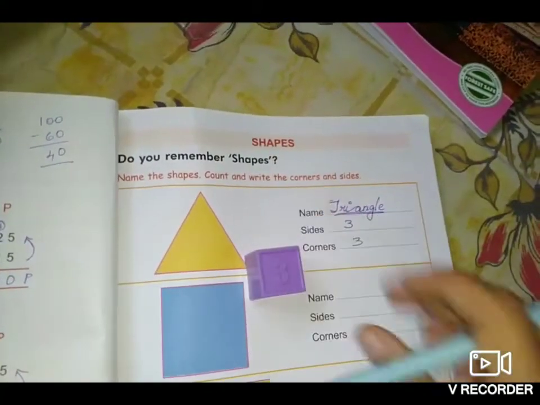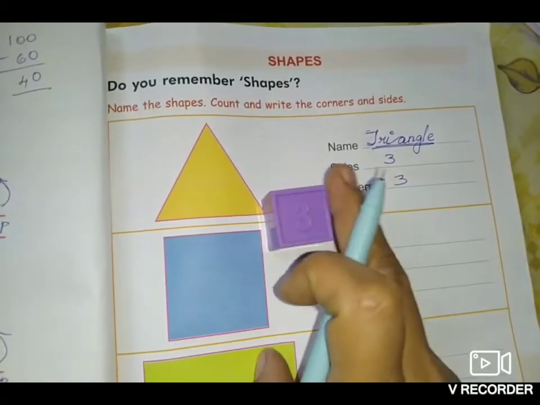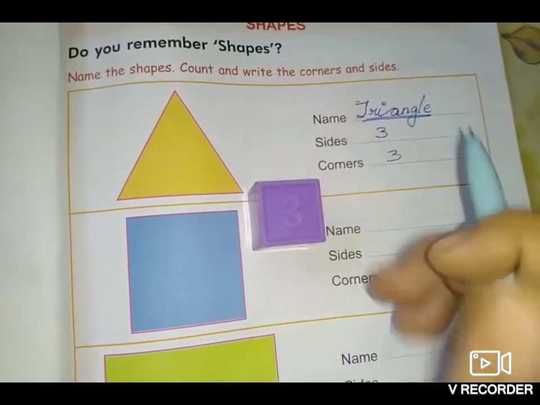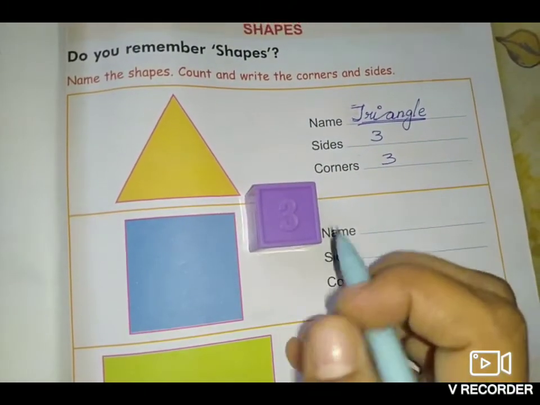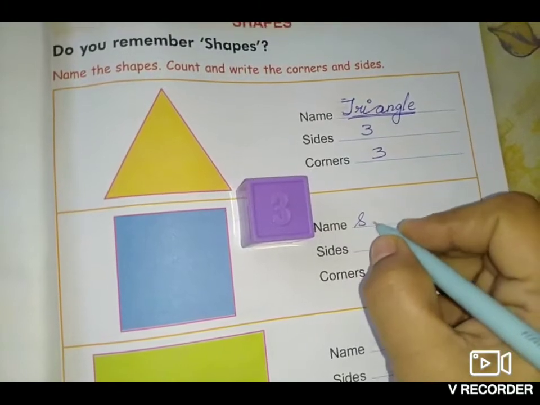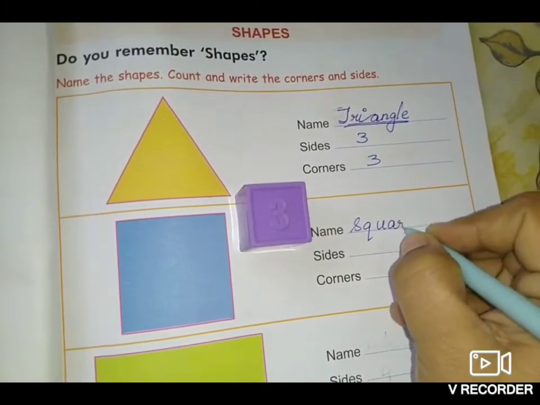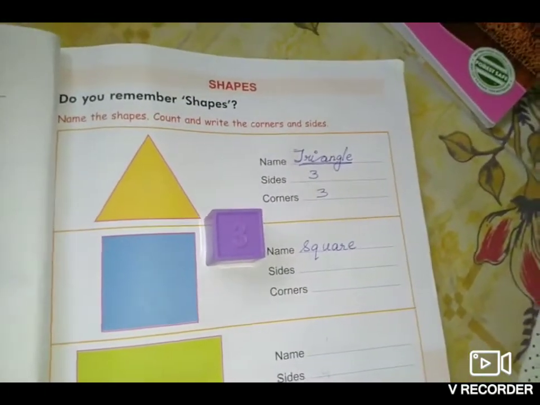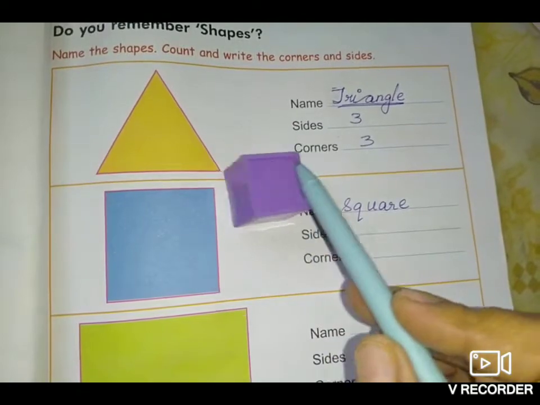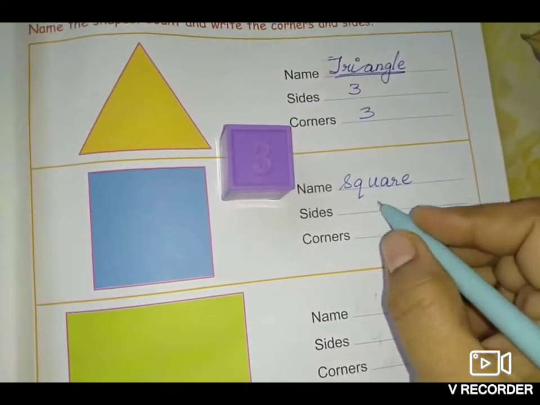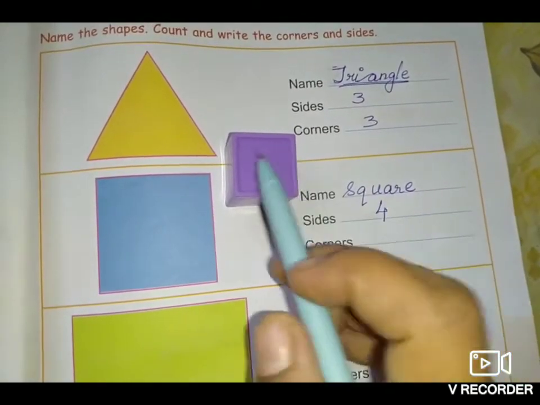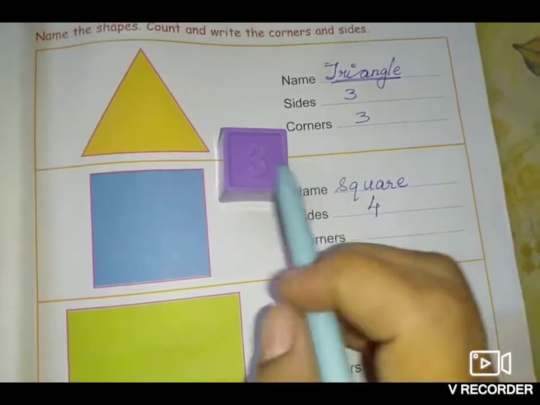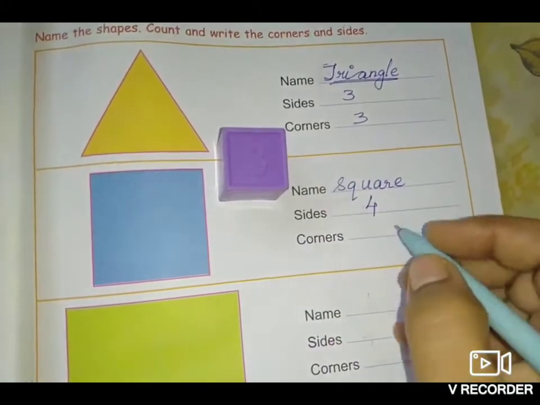Now, the next shape is a square, where all the sides are equal. Why do we call it a square, children? Because all sides are of equal length. So this is called S-Q-U-A-R-E. Write the spelling correctly. How many sides are there in a square, children? 1, 2, 3, 4. Why is it called a square? Because all the lengths are the same. Next, corners. How many corners are there? 1, 2, 3, 4.